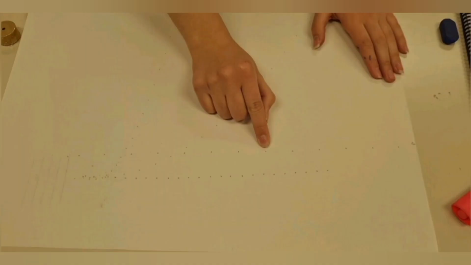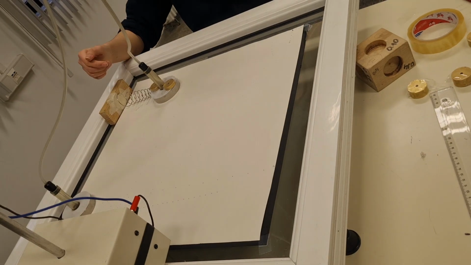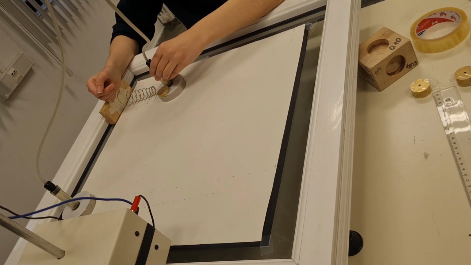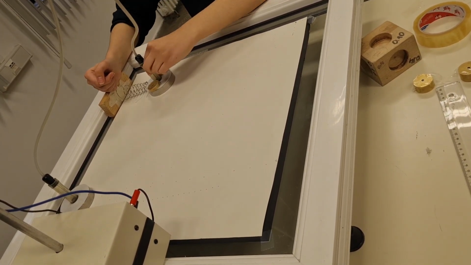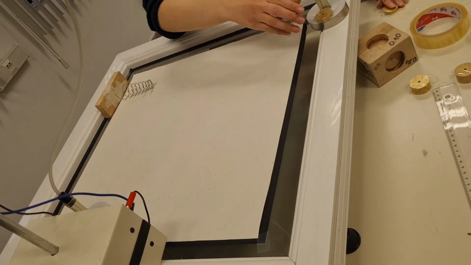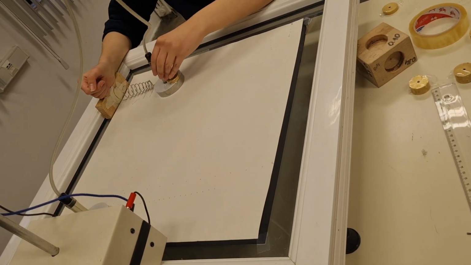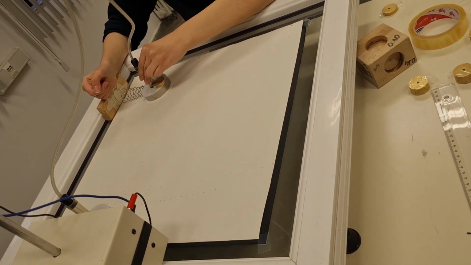After measuring the distance between successive points, the velocity is calculated and the spring constant is found by using the same equation. And then with different masses, I use 100 gram and compress it 2 centimeters. Decrease the mass and then again compress the spring.